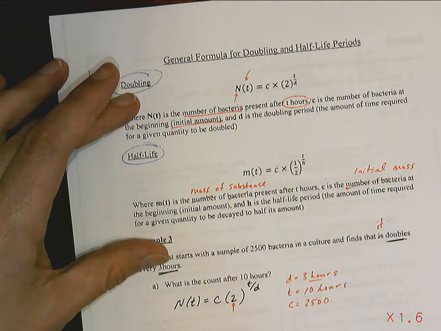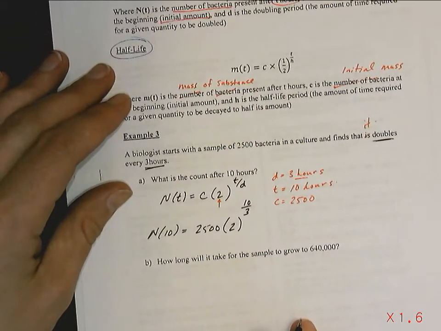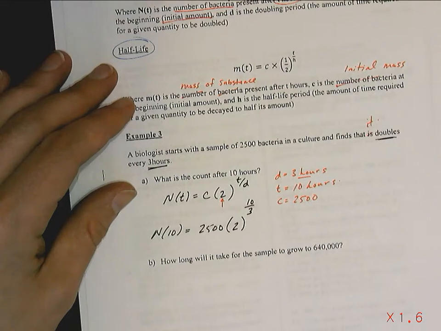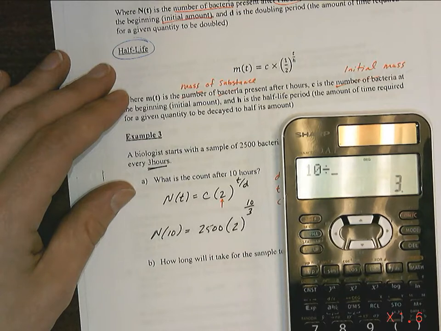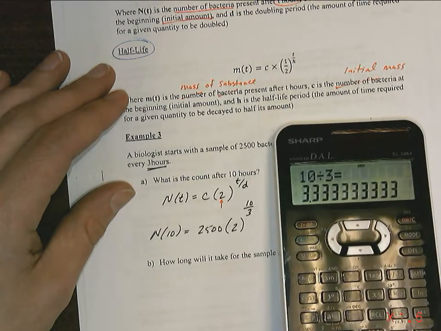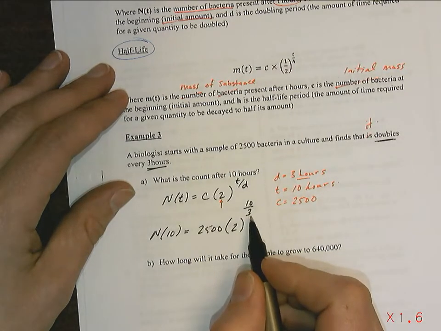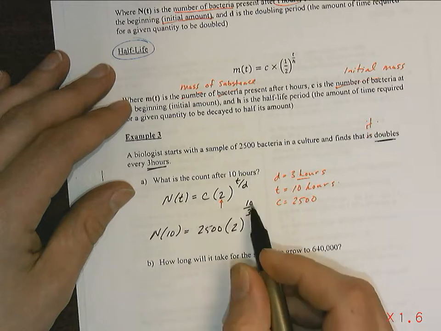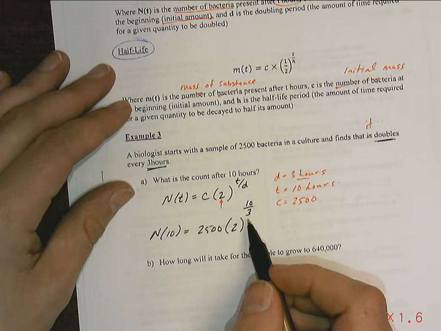N of 10 hours is going to be 2,500 times 2 to the 10 over 3. There you go. And what that's going to change to is I'm going to take that 10 divided by 3, and it gives me 3.3333. And so that is the number of doubling times that are going to go by. So in 10 hours, there's going to be 3.3 doubling times go by.